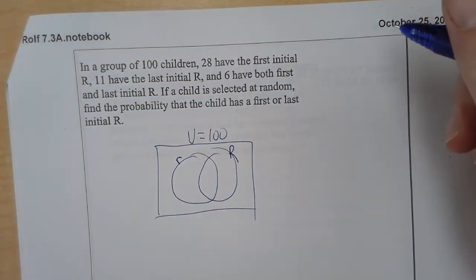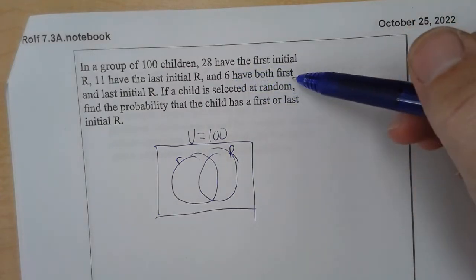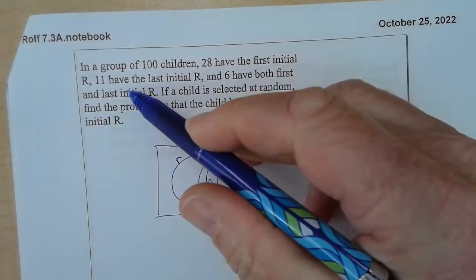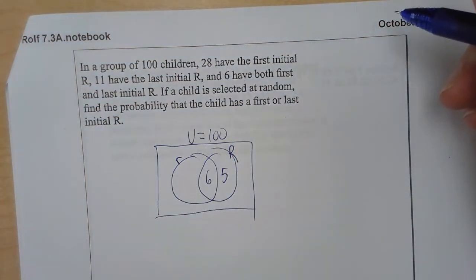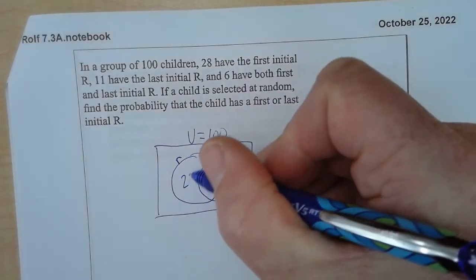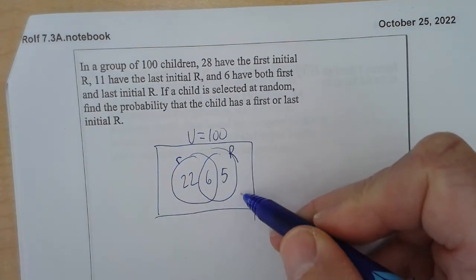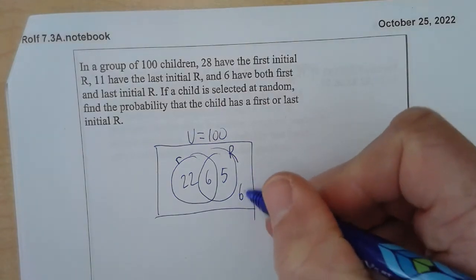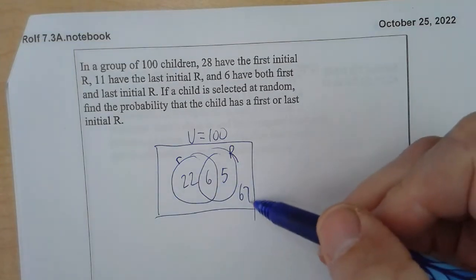Okay, so again, you want to read through this backwards. 6 have both the first and last initial, so you would put a 6 here. 11 have the last initial R, so that means there's a 5 here. And 28 have the first initial R, so that would be 22 right here. If you add these together, plus the part that goes up to 100, you would get 67. So 67 plus this plus this plus this makes 100.